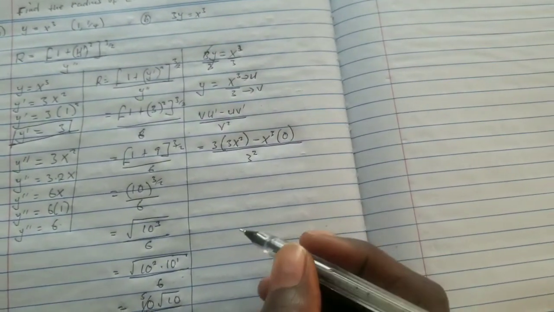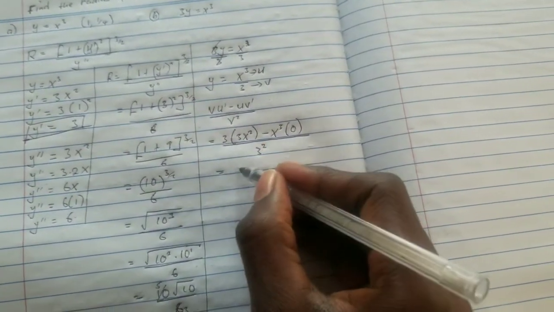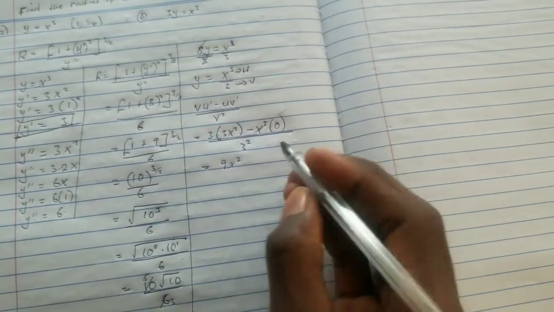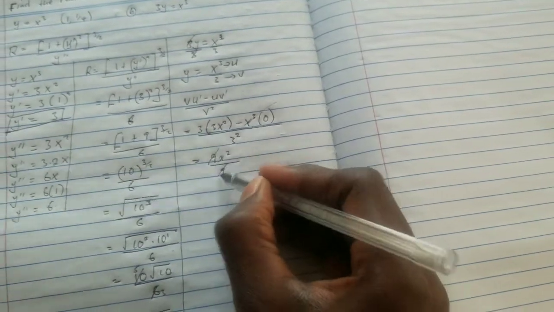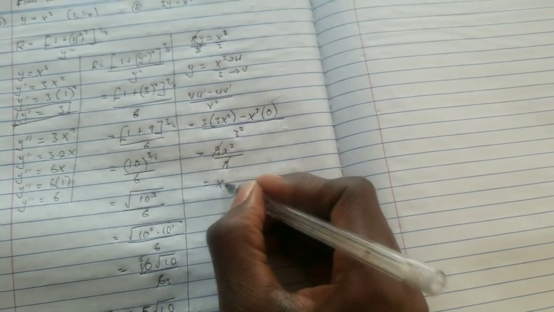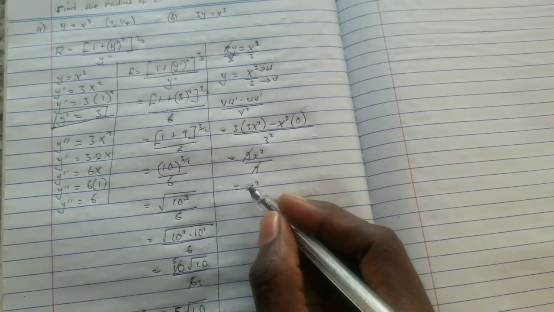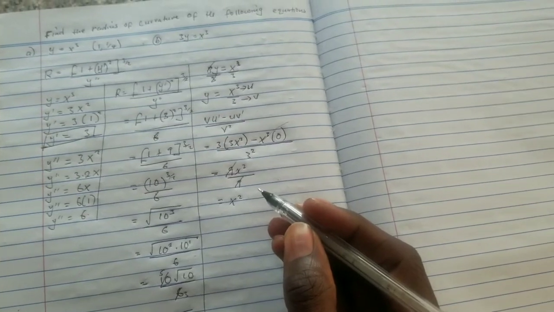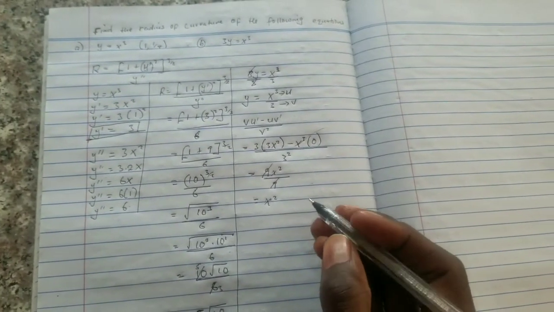And then from there that would be 9x squared, then this would be 0, so it will be over 9. So we can cancel out the 9, so we have x squared. And then we can replace the value for x, since we want to find the first derivative, y prime.